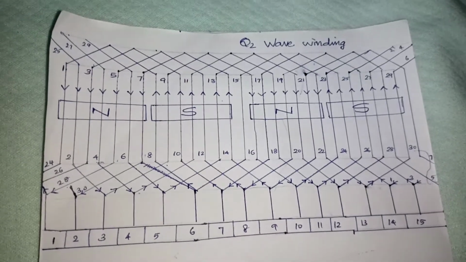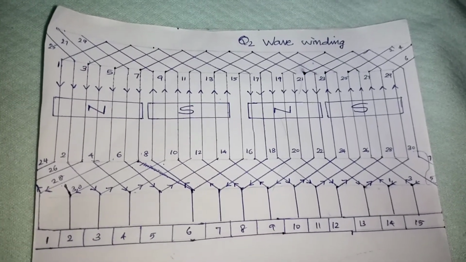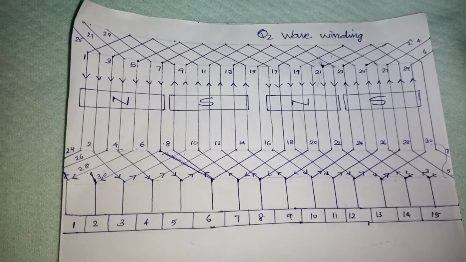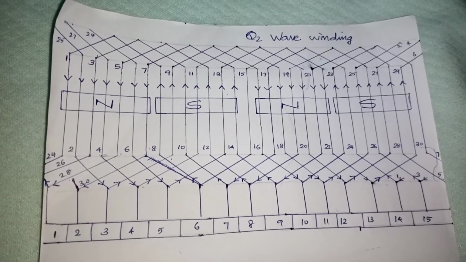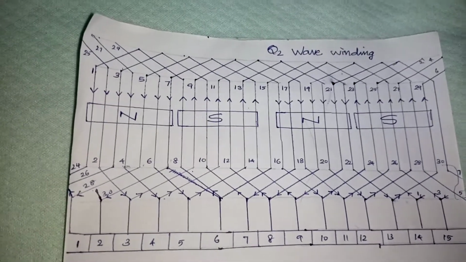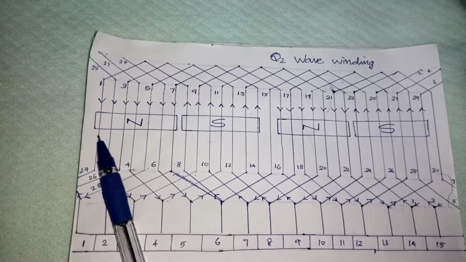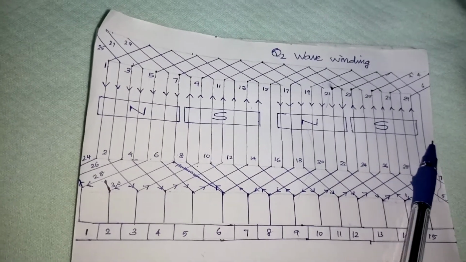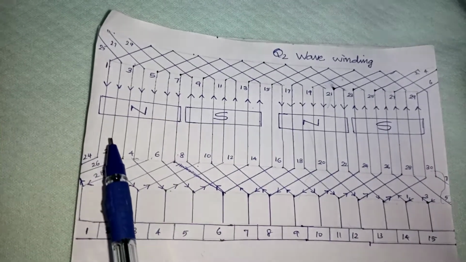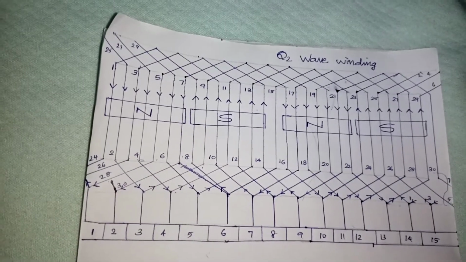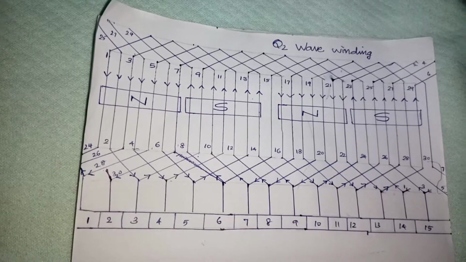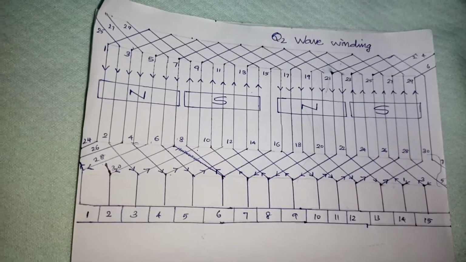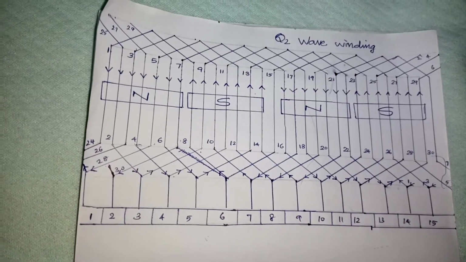Wave winding question number 2: the number of conductors is 30 and the number of poles is 4. So mark the conductors from 1 to 30. Here you can see that there are 30 conductors, and next find the pole pitch, Z by P. Pole is 4, so Z by P is 30 by 4, that's equal to 7.5.